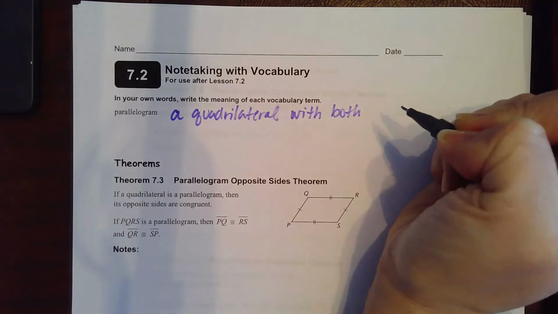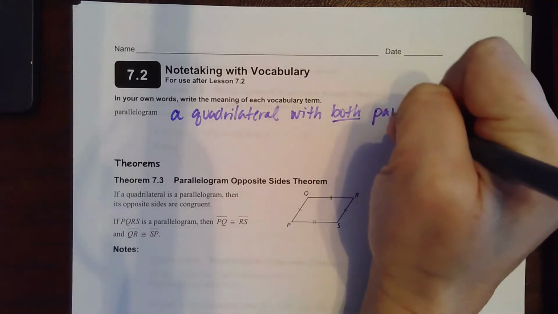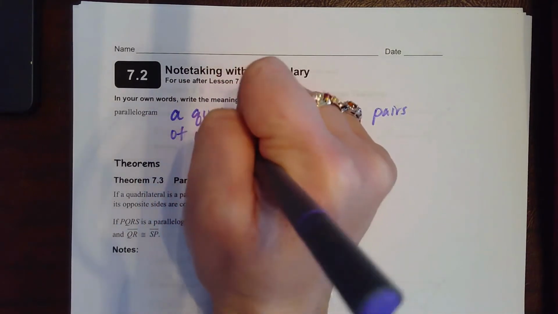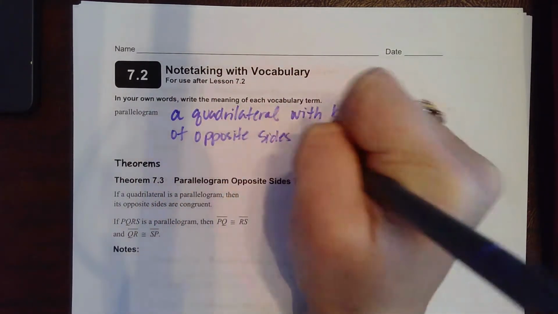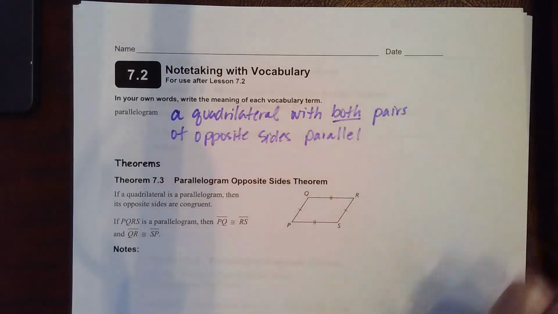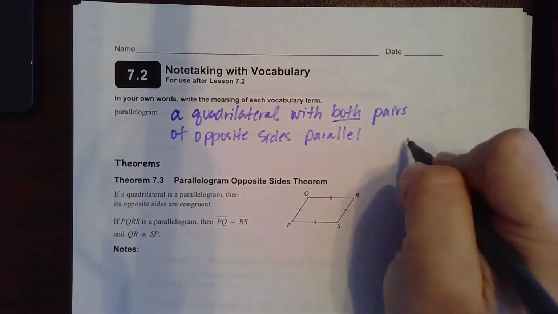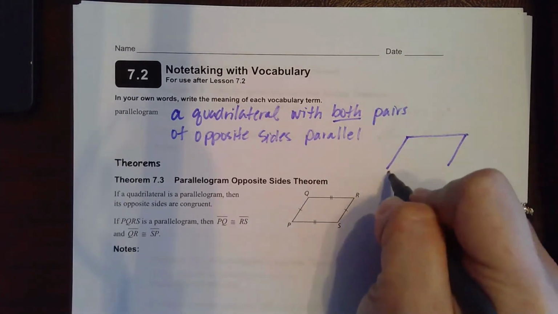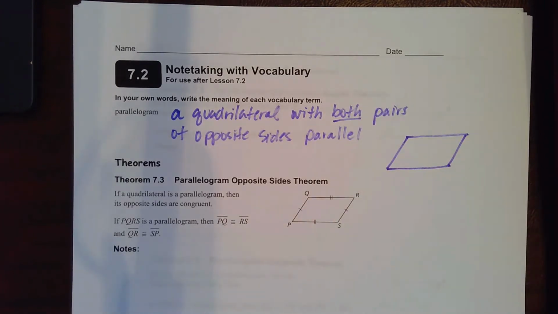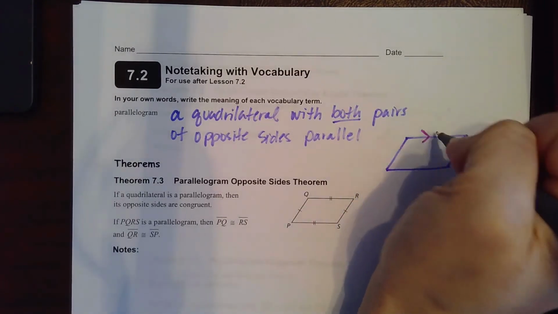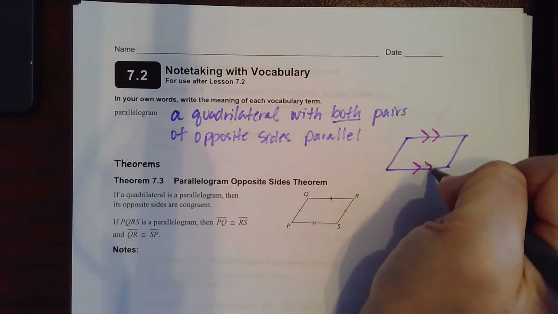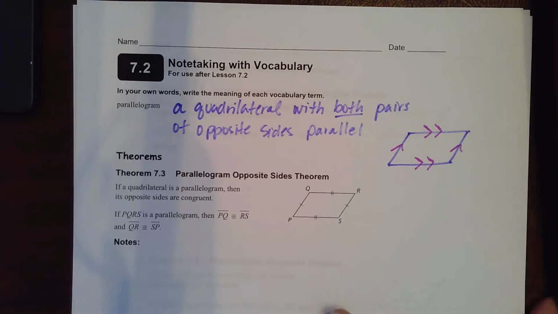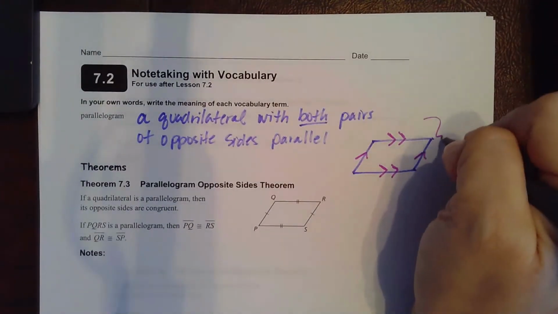And then what makes this one different is it has both pairs of opposite sides parallel. So obviously this is why it's called a parallelogram, right? Because opposite sides are parallel. If we could draw a little diagram, this is what a normal parallelogram might look like. What you know is that opposite sides are parallel, so let's mark them as parallel with our arrows. And what's important that you understand here is that this is the definition.